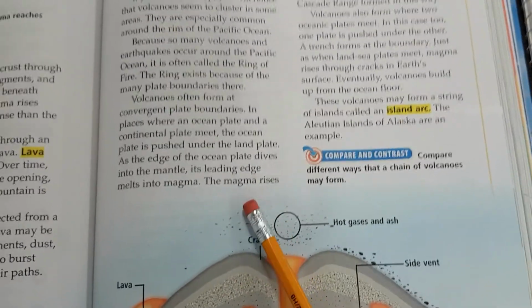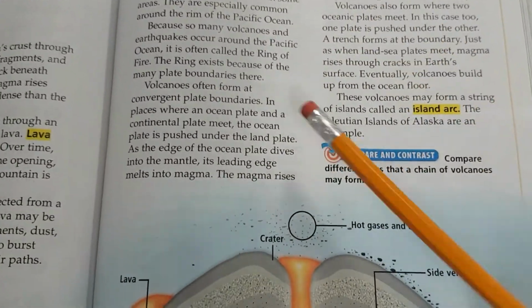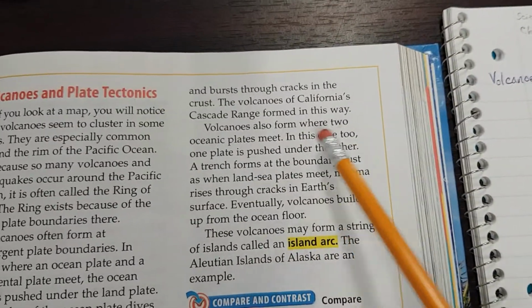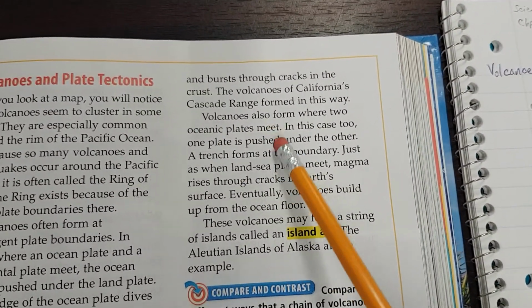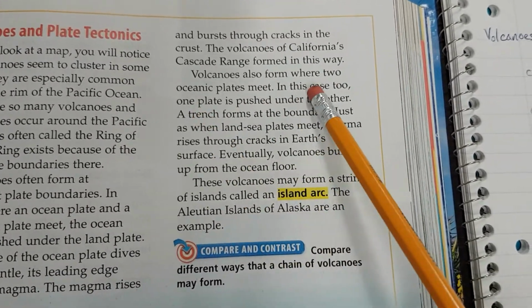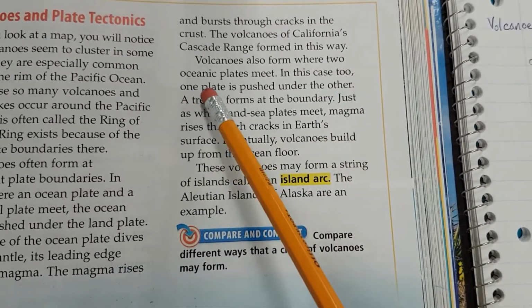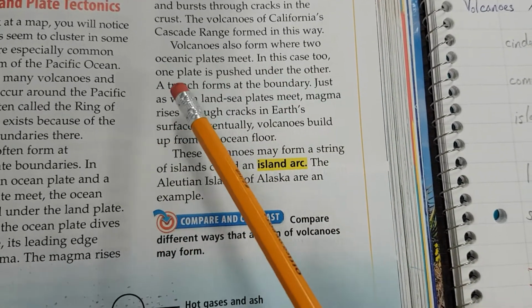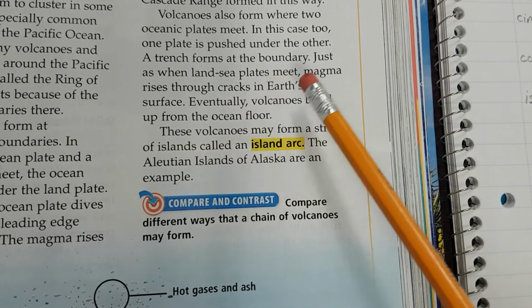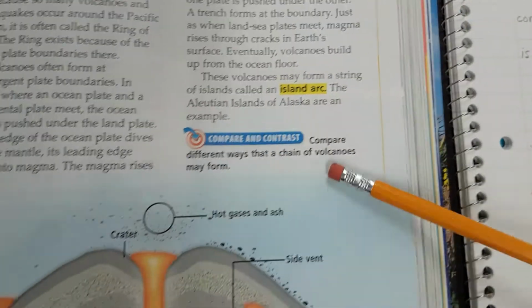Okay, next up. Volcanoes also form where two oceanic plates meet. Hey, that's what we just talked about with the island arc. In this case, too, one plate is pushed under the other. A trench forms at the boundary. Just as when land and sea plates meet, magma rises through cracks in Earth's surface.